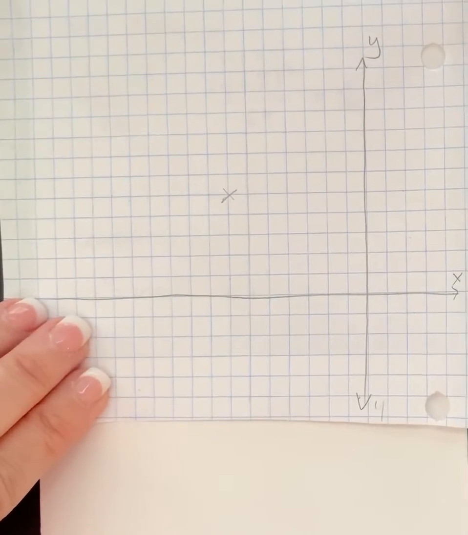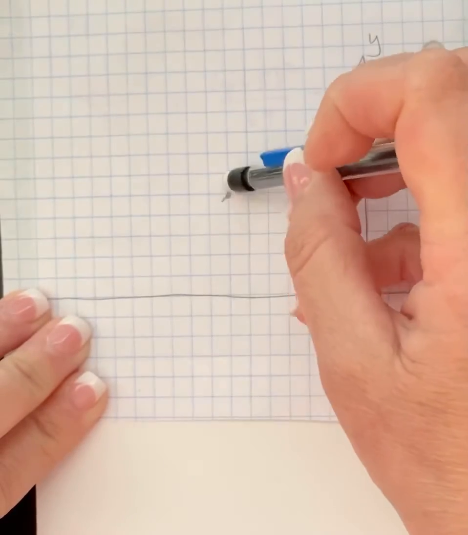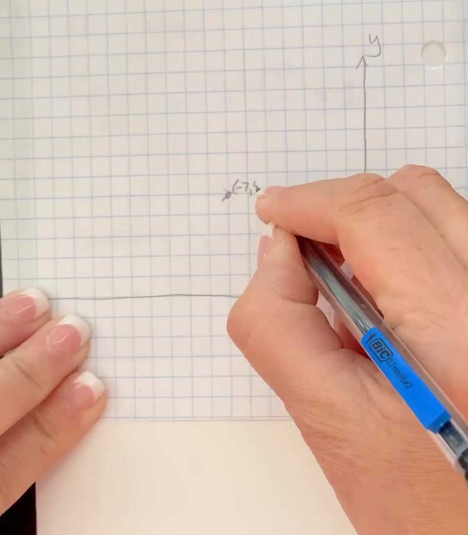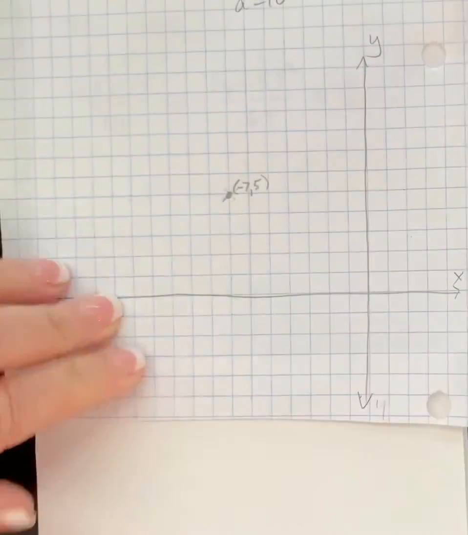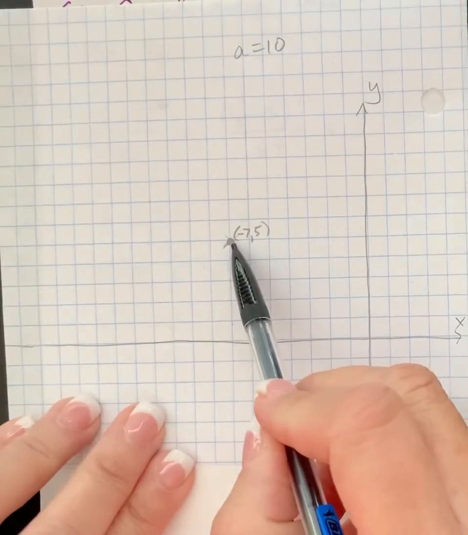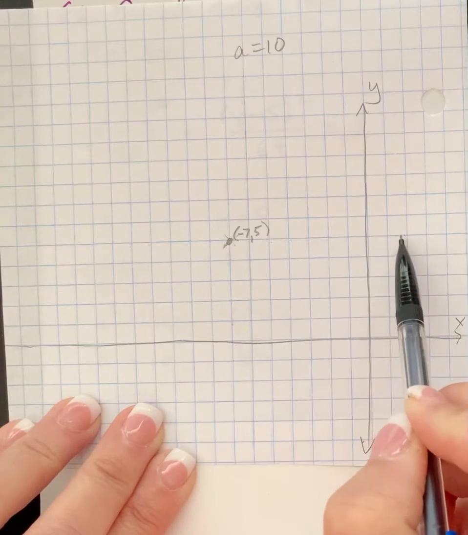All right, so here's my graph, and this point right here is (-7, 5). So that's my center. And I said that a was 10, so I'm going to go 10 units to the right. 1, 2, 3, 4, 5, 6, 7, 8, 9, 10.